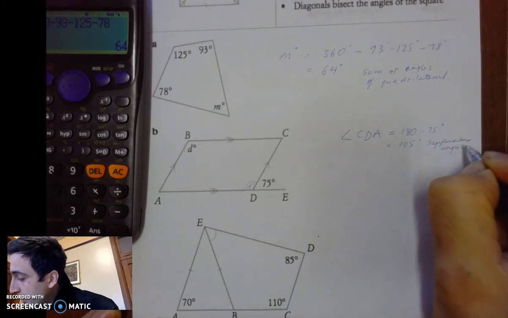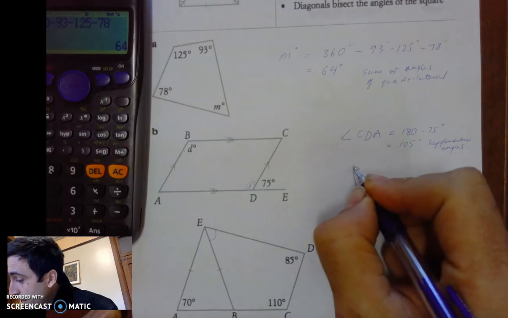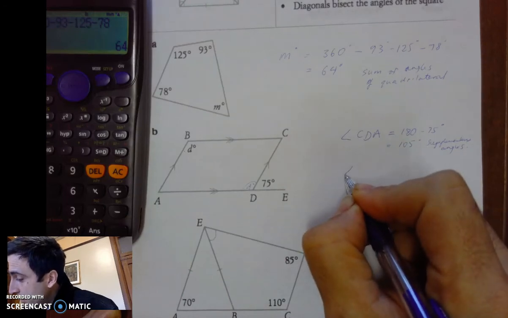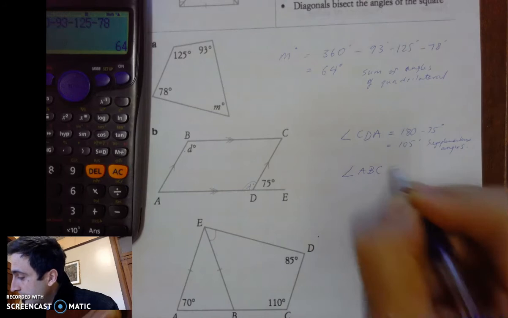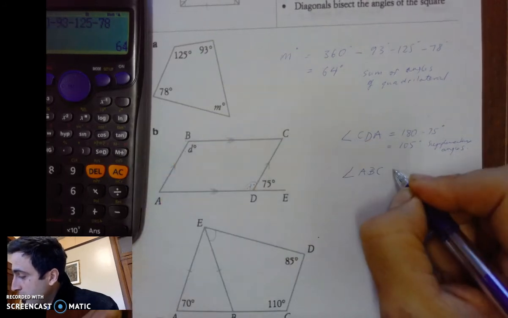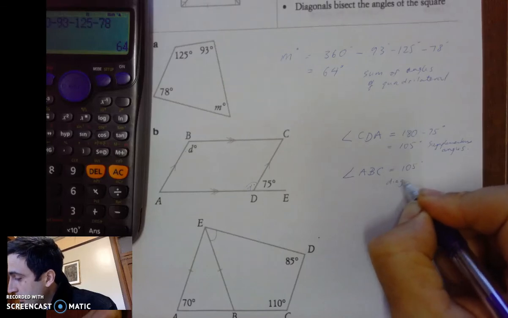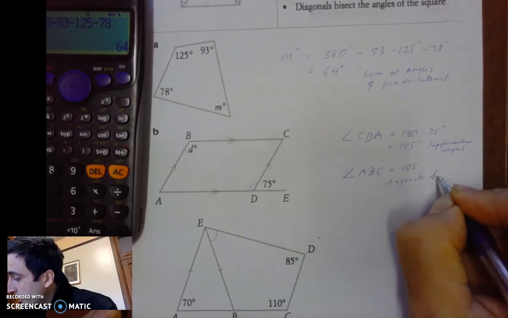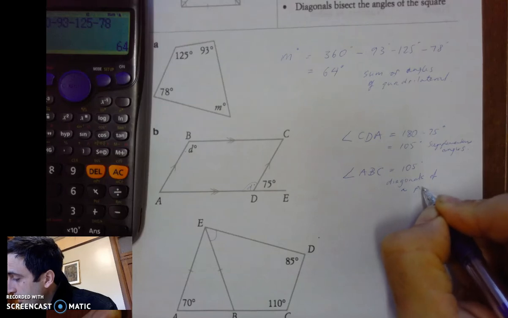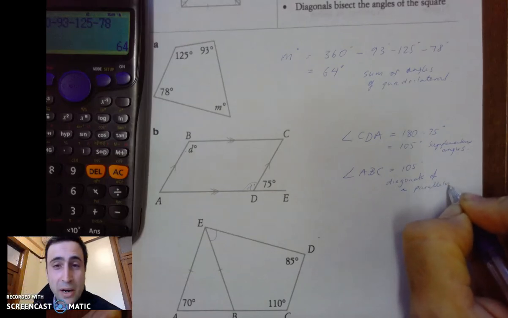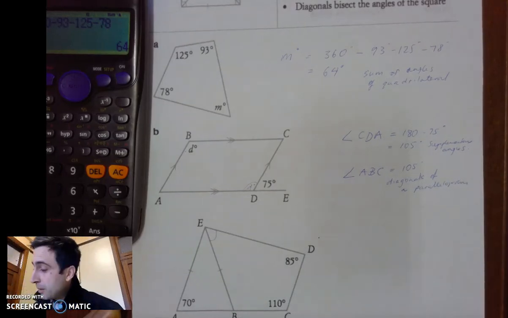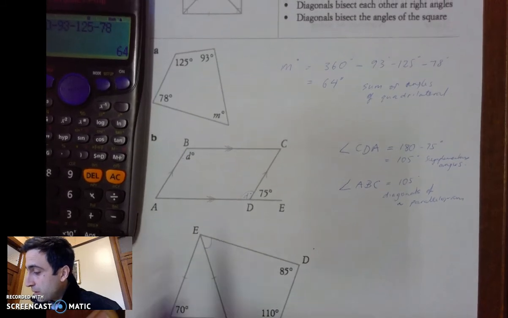And then I also know that angle ABC equals 105 because of opposite angles of a parallelogram. Now, how do I know it's a parallelogram? Sorry, I should have done this at the beginning. Two pairs of sides that are parallel.